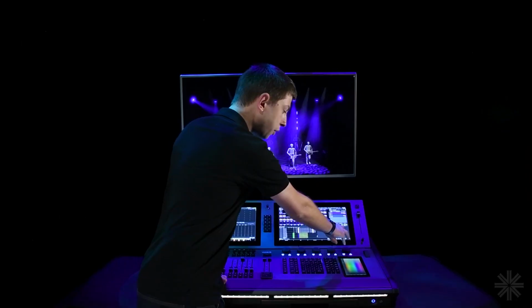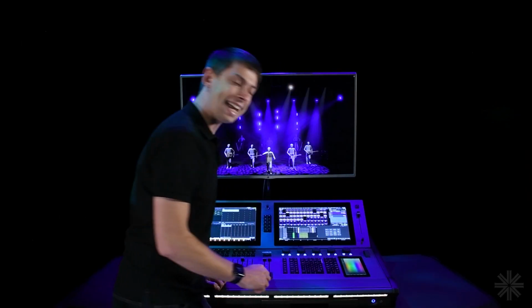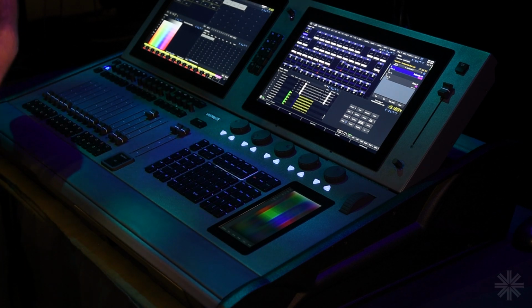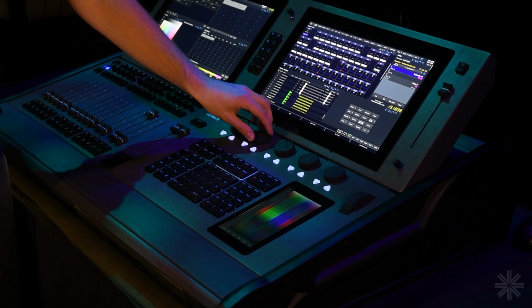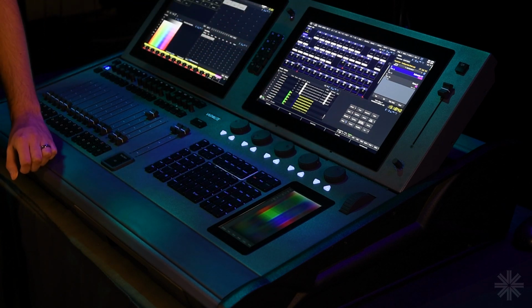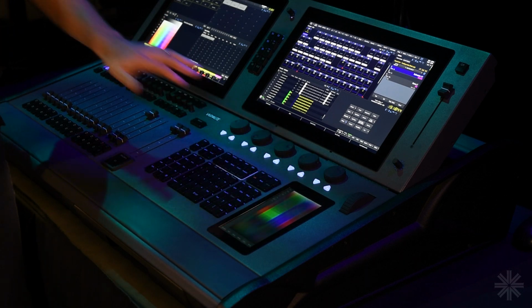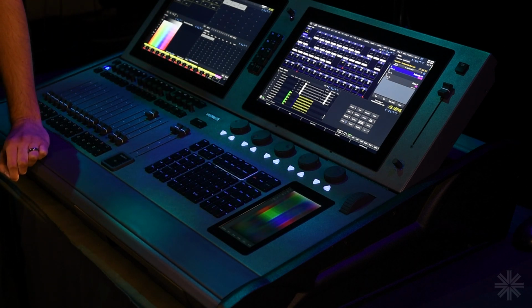Above that, we've then got our 5 encoder wheels plus intensity wheel. The encoder wheels allow you to adjust items such as fixture controls. They allow us to access and control our views on the console. And as well as that, we have associated up and down buttons for each one of the encoders.